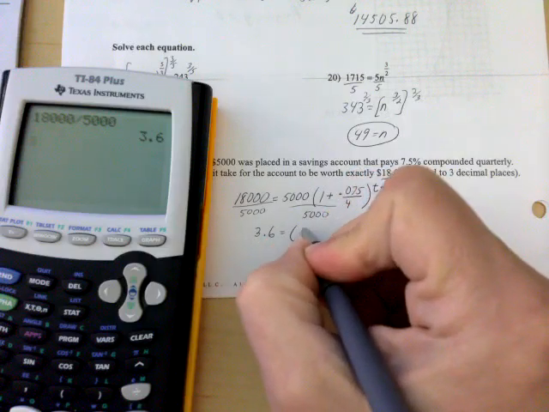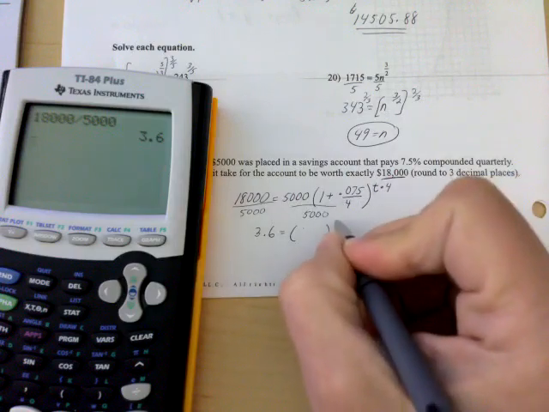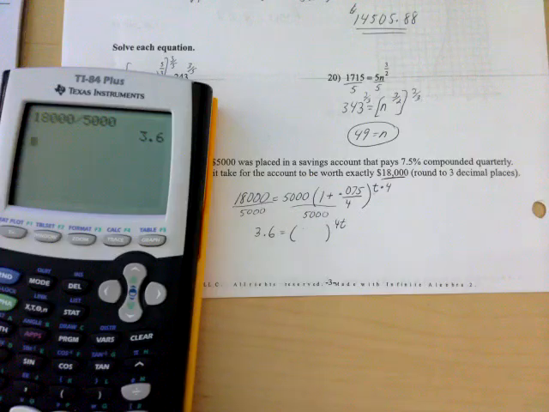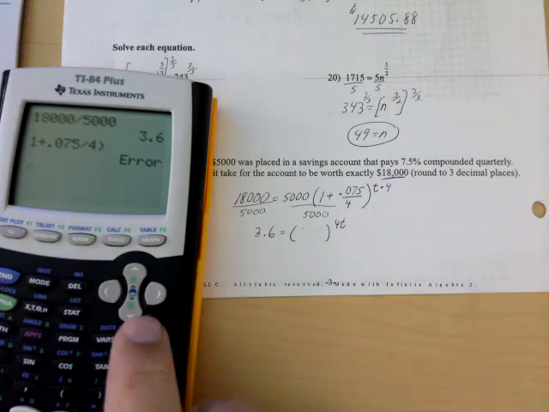Okay, so now we have this base. Now, I'm actually going to write this base as a decimal. So I'm going to ask the calculator, what's 1 plus 0.075 divided by 4? Whoops, why did I get an error? Let's try that again.